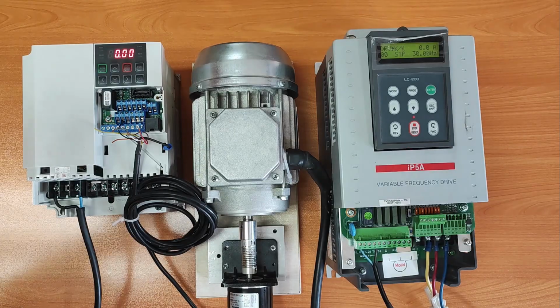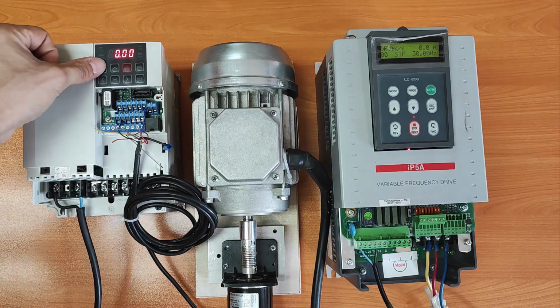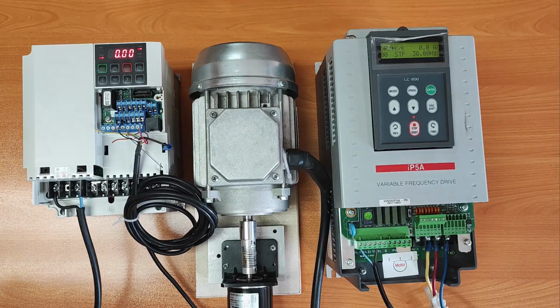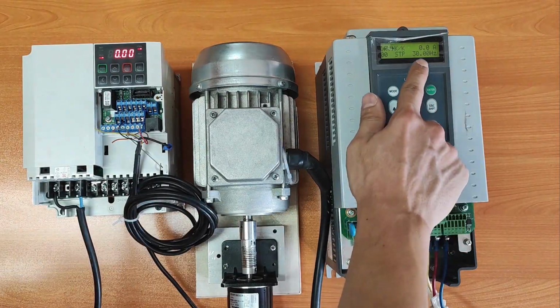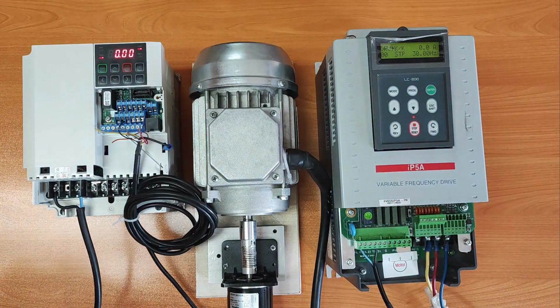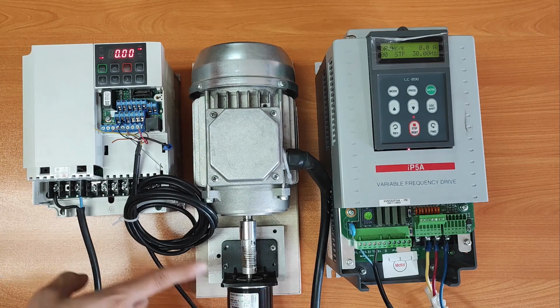Okay, we've completed the settings on the S100 inverter. I'm going to run the inverter now. My frequency is 0. Here we have an iP5A inverter. As you can see, we've set the same value on the iP5A inverter. If I start the iP5A inverter, my motor will begin to rotate, and with this action my encoder will send pulses to the S100 inverter.